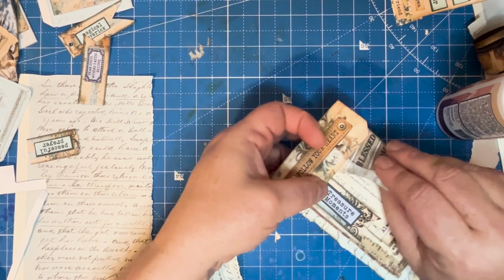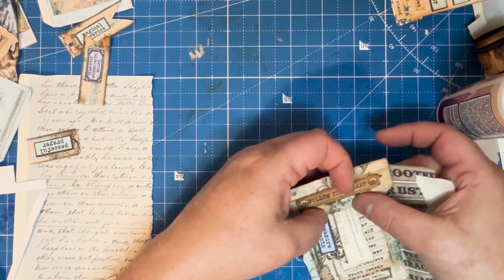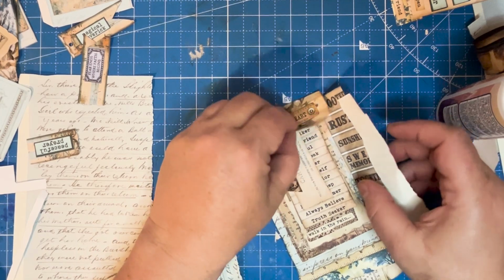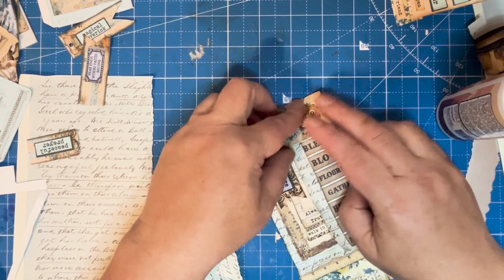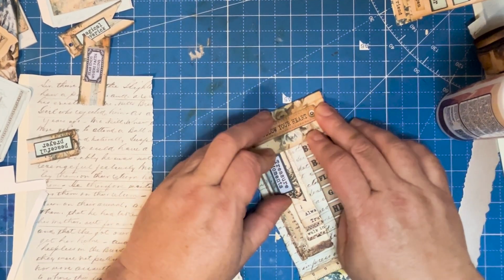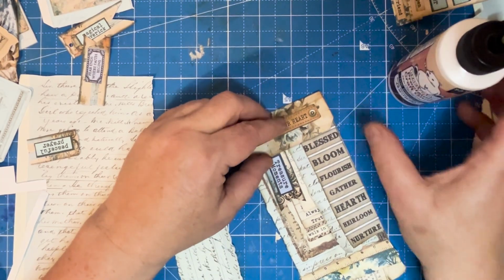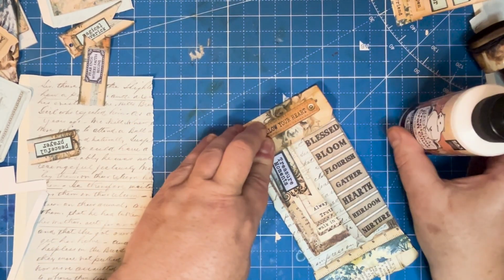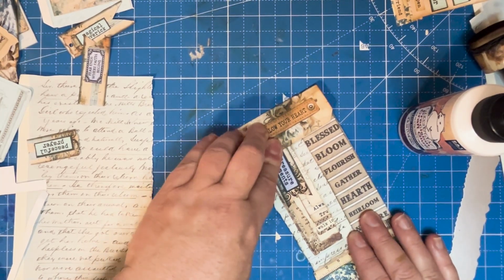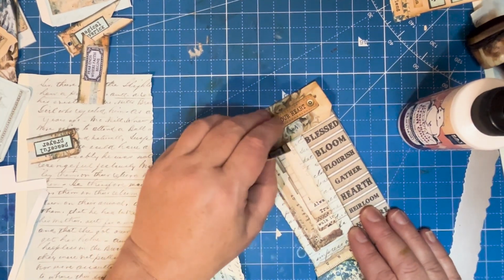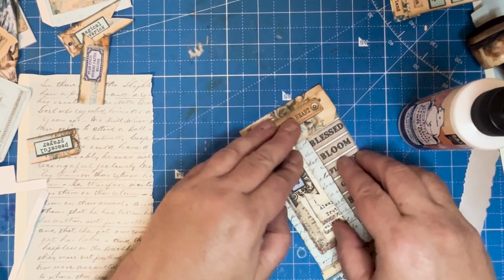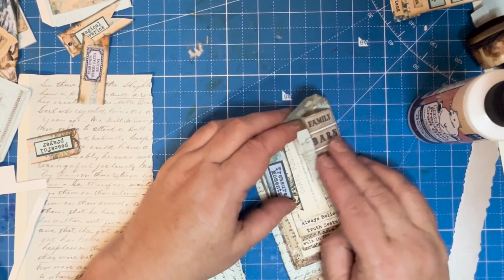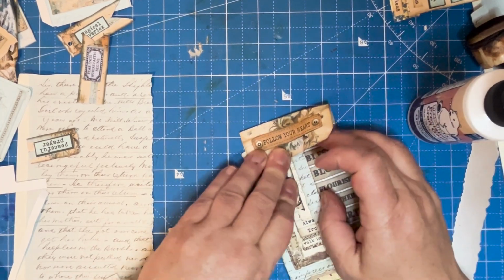I don't want to glue this part down. Give it just a second.